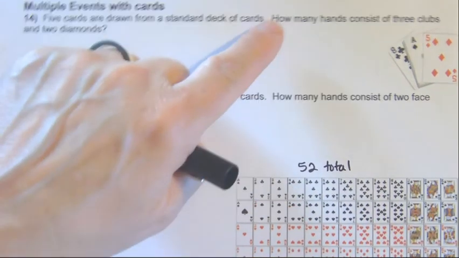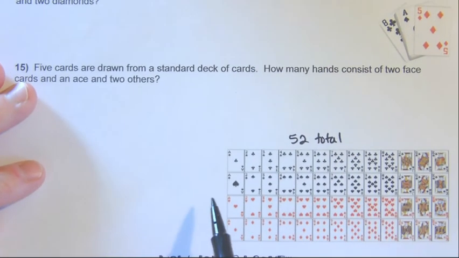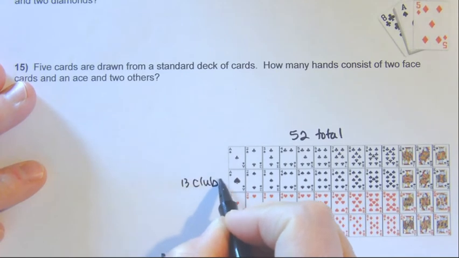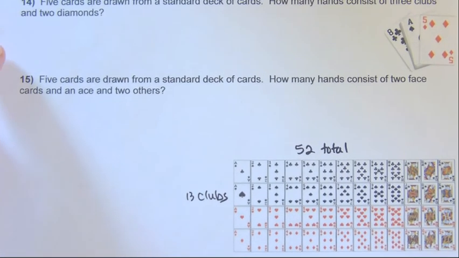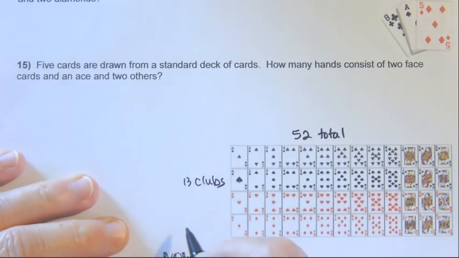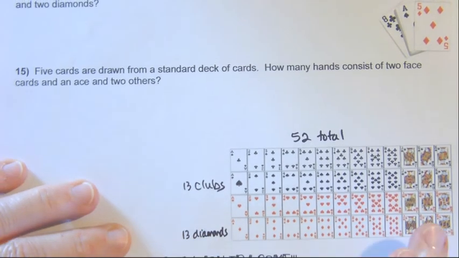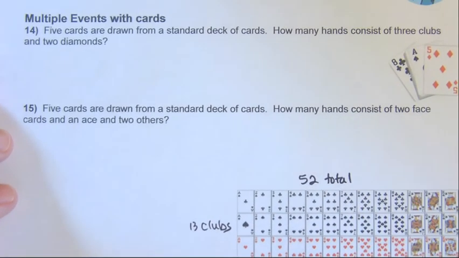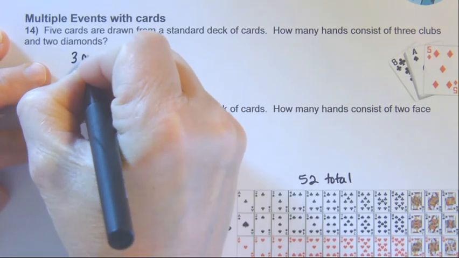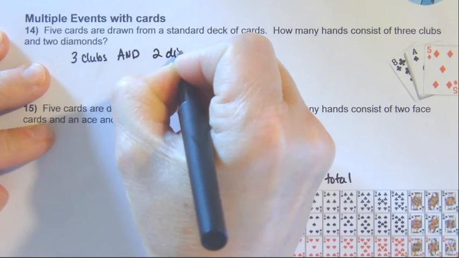I want a hand that has 3 clubs. So these are the clubs right here. If you count across, there's 13 clubs. And I want 2 diamonds. So the diamonds are the ones at the bottom. There's also 13 diamonds. Now, this one's a little bit tricky because what this is saying is that I want 3 clubs and 2 diamonds.